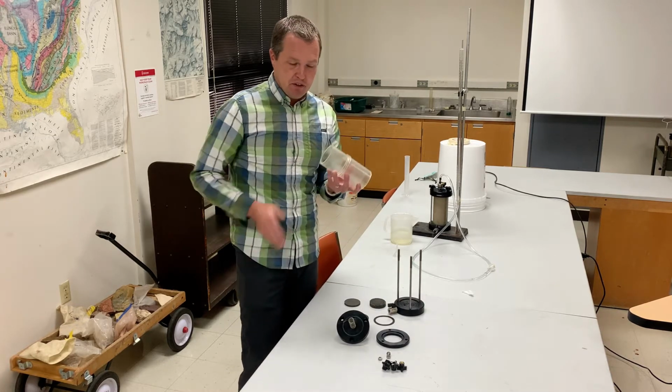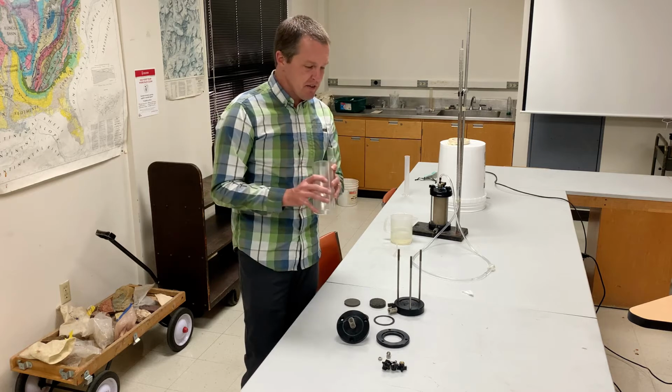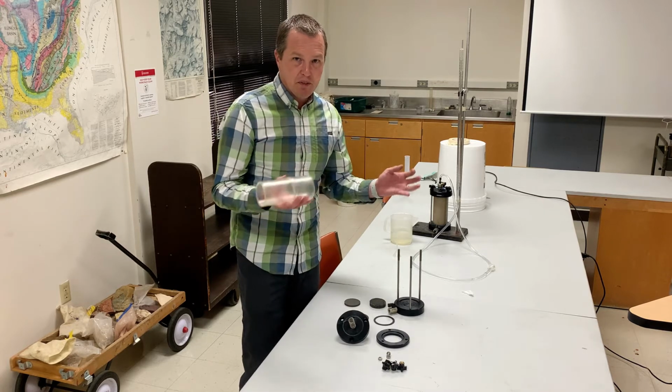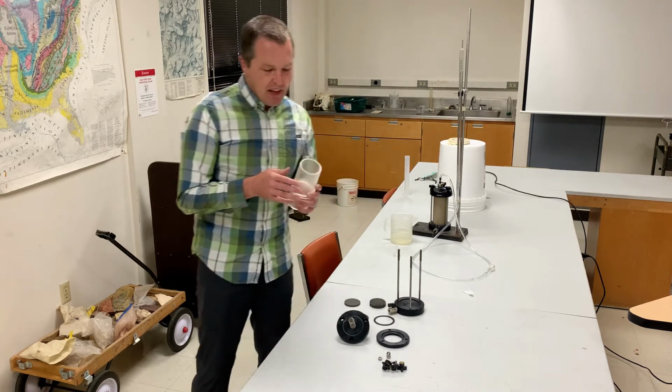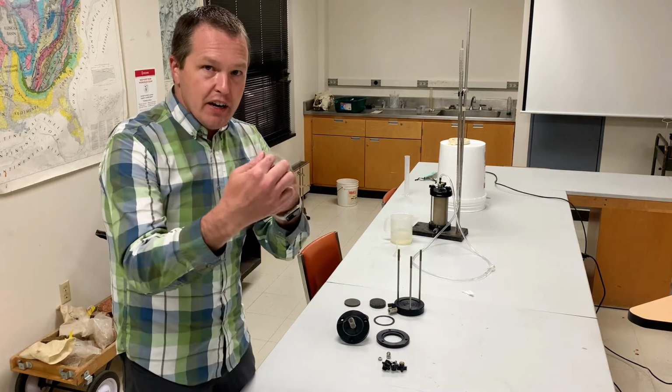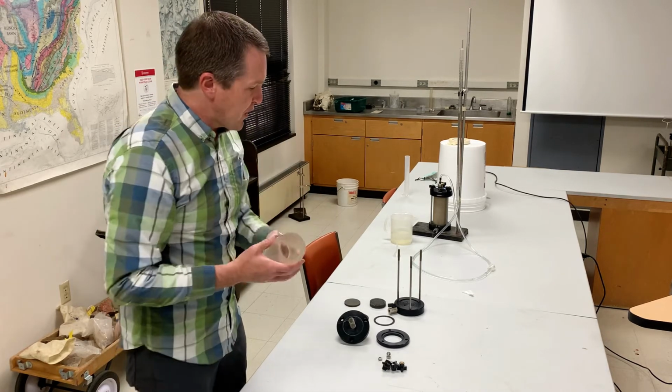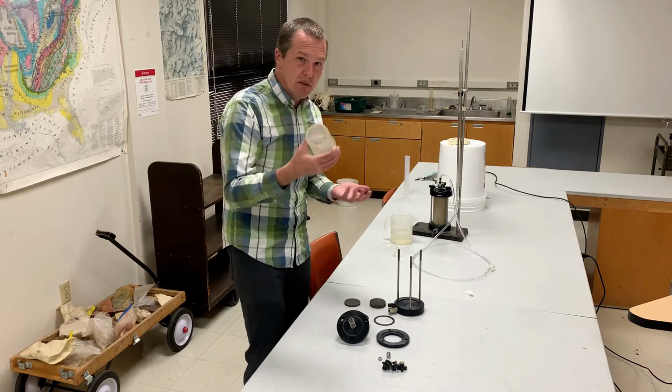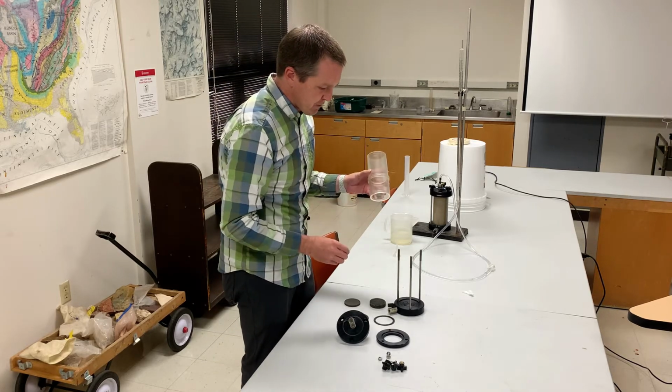Anyway, so here's our sample holder. And so you should be thinking of the Darcy experiment, where we have Q equals K A dH/dL. And this is going to be our area here through which we allow flow. And it's nice and clear so that we can get a sense of the sample we're working with.